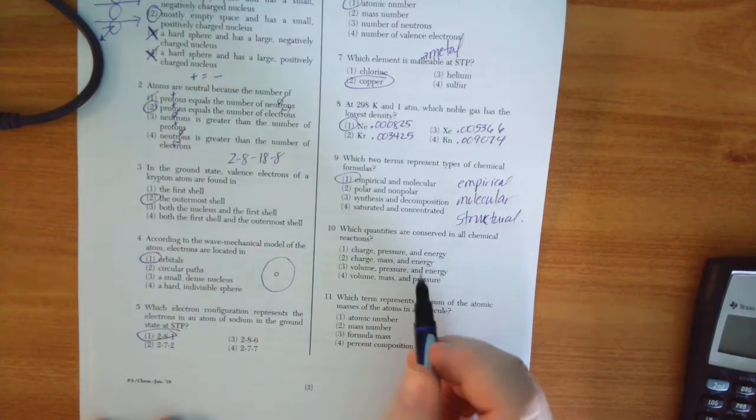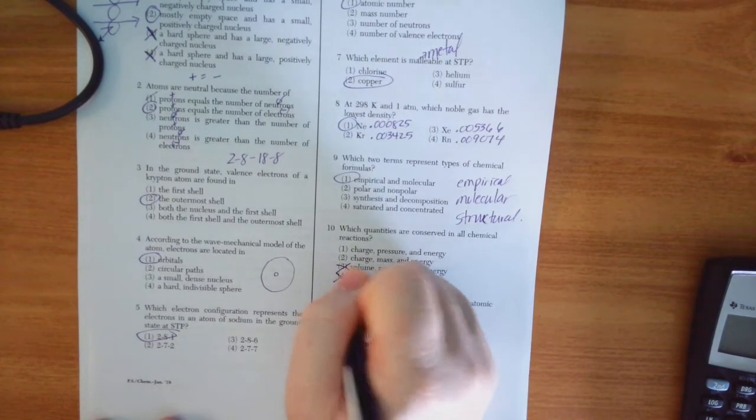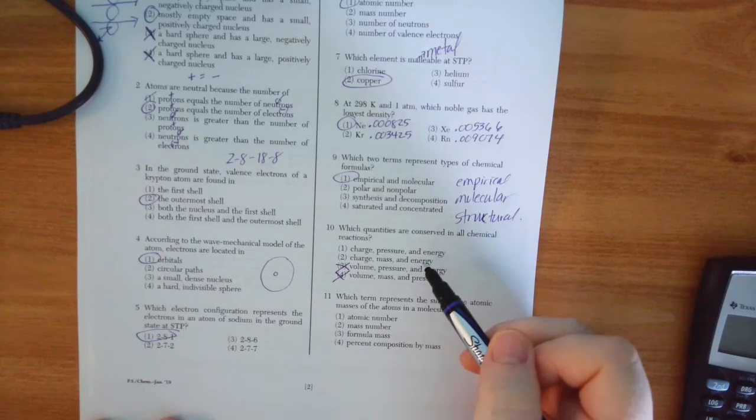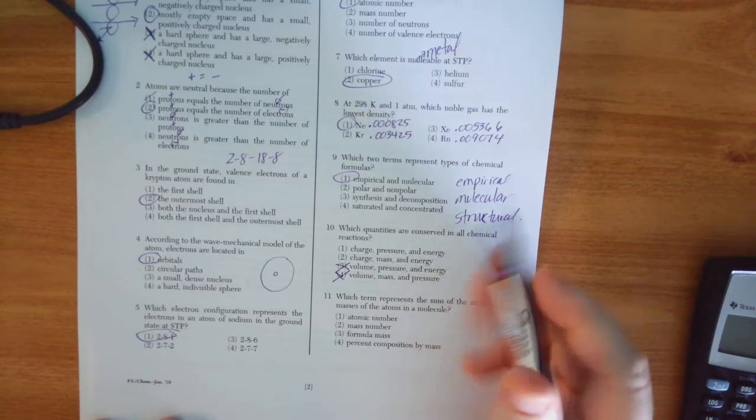Which quantities are conserved in all chemical reactions? Well, volume, no. Volume is not conserved. Mass, yes. Charge, yes. Energy, yes. Oh, pressure is a no.